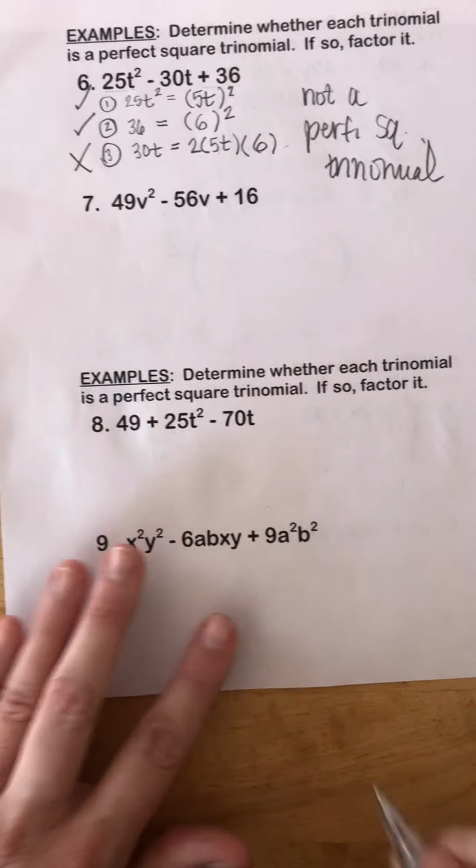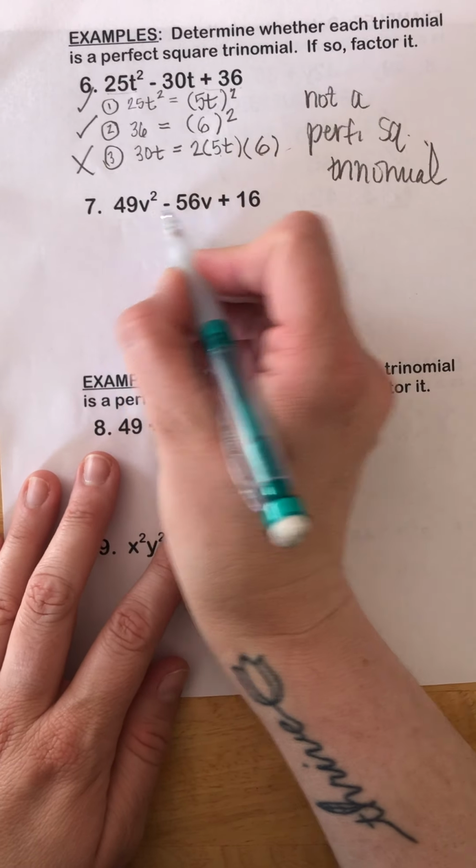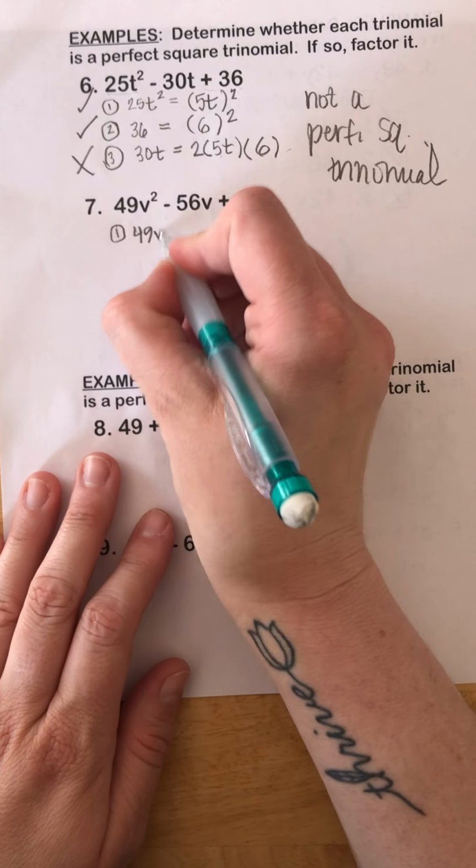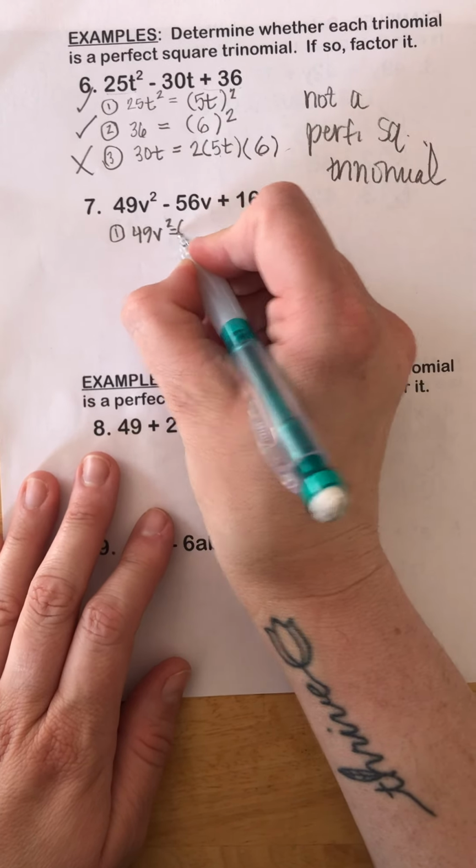Okay, number 7. Are the first one and the last one both positive? Yes. So let's try out our questions.